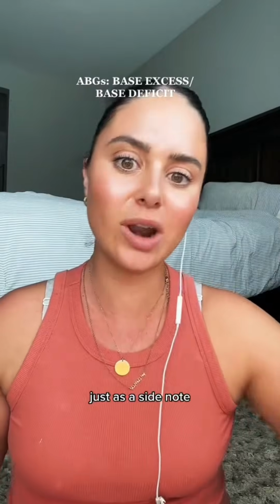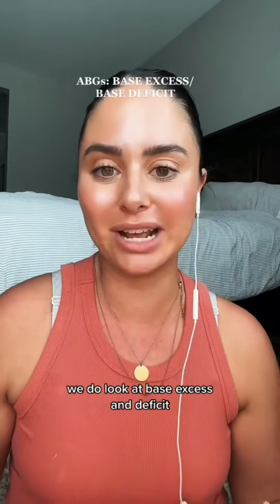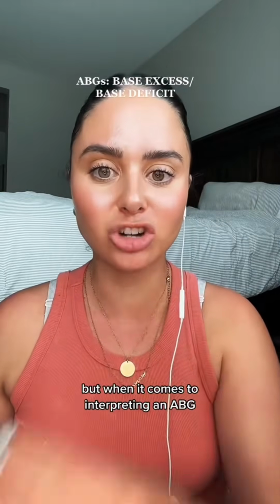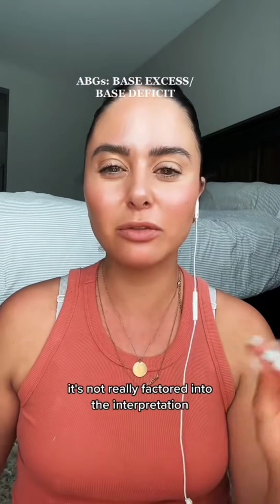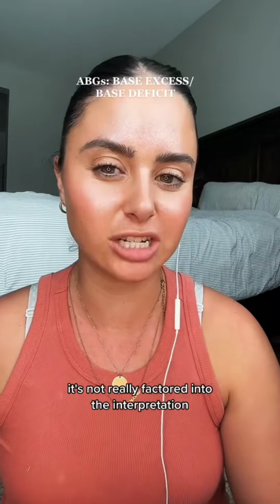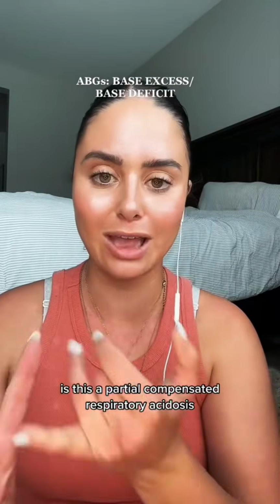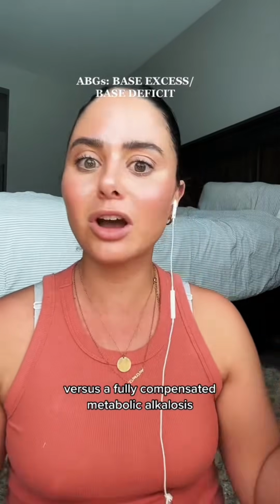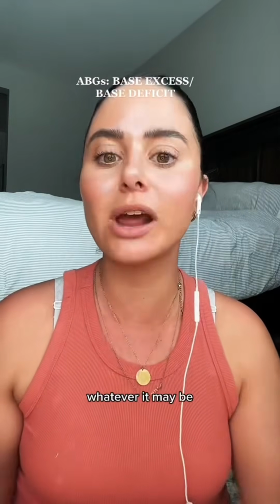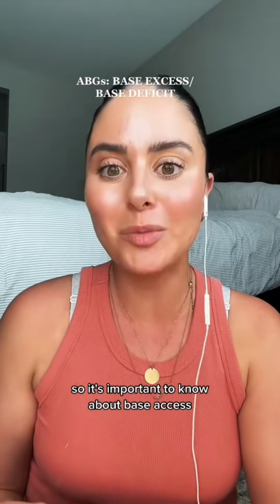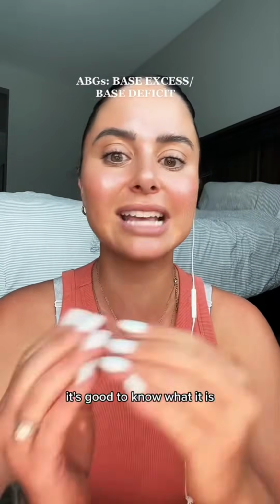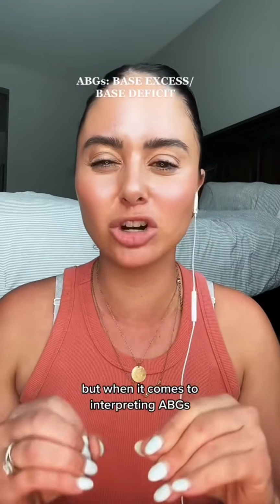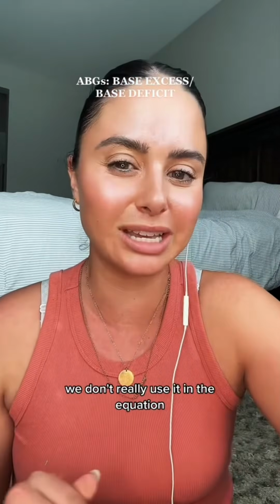Just as a side note, as nurses, yes, we do look at base excess and deficit. Sometimes providers may ask for it. But when it comes to interpreting an ABG, it's not really factored into the interpretation as far as determining, like, is this a partially compensated respiratory acidosis versus a fully compensated metabolic alkalosis, whatever it may be. So it's important to know about base excess. It's good to know what it is, how to find it, and what too much or too little means. But when it comes to interpreting ABGs, we don't really use it in the equation.